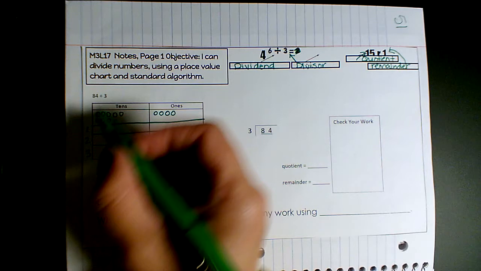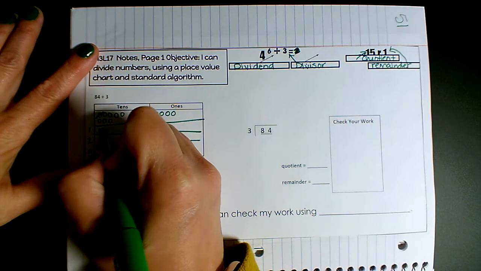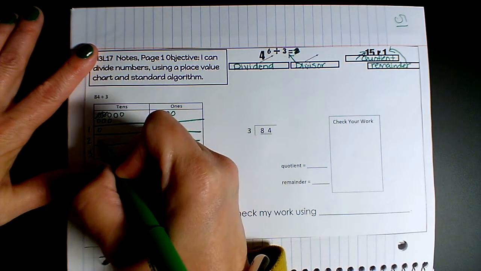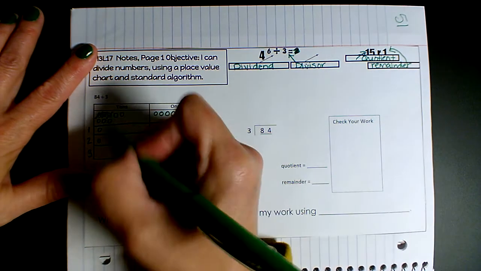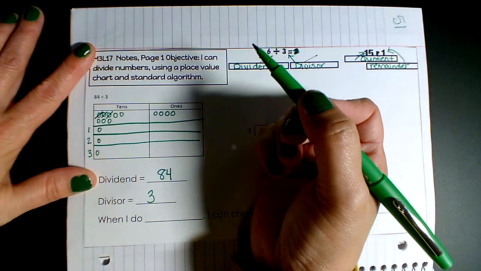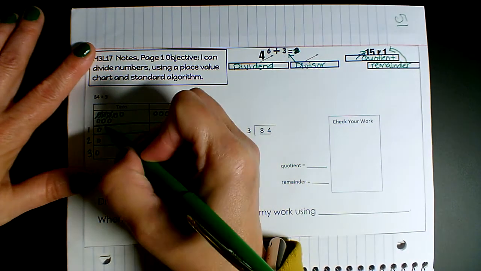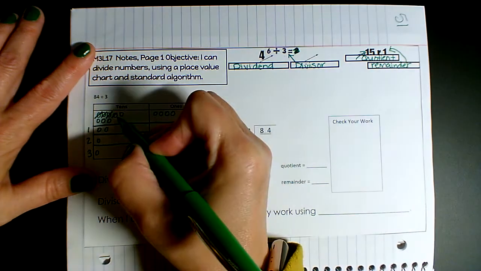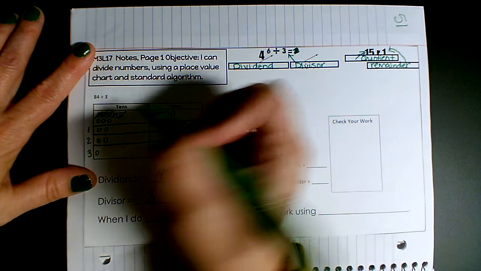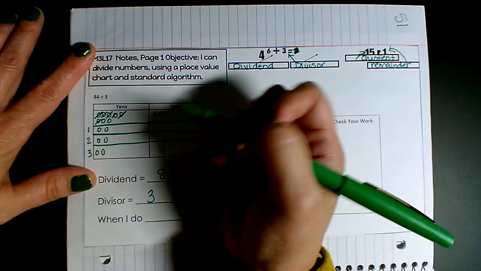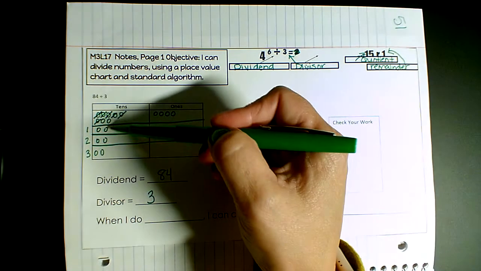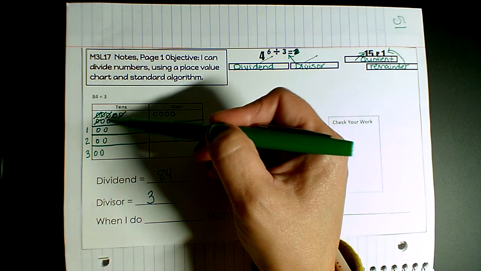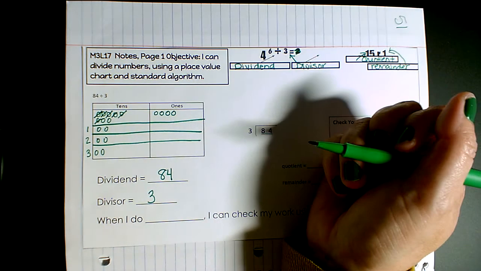Okay, so let's see. I'm going to take one off and draw it here. Take the next one off, put it here. Take the next one off, put it here. Take the next one off, put it up here. Take the next one off, put it here. But oh my goodness, I know I'm breaking this down into threes, but I have 2 left.